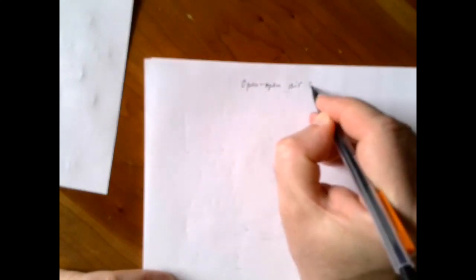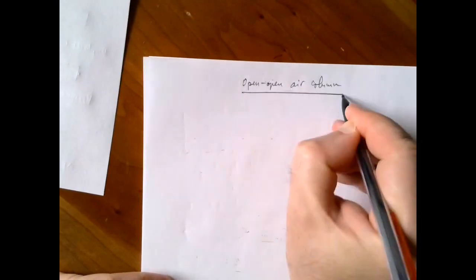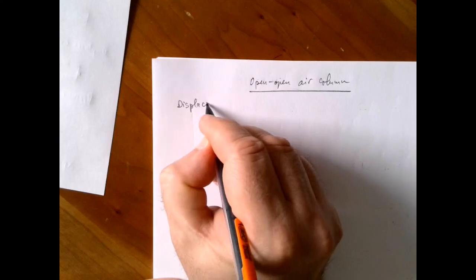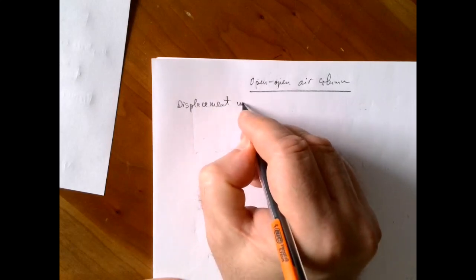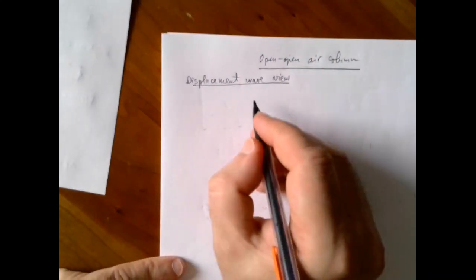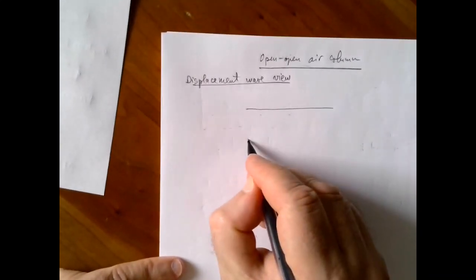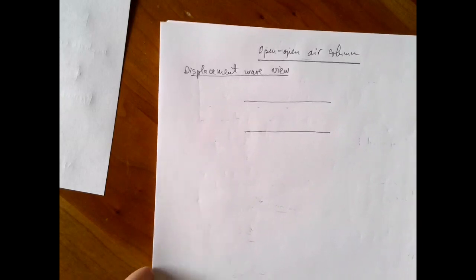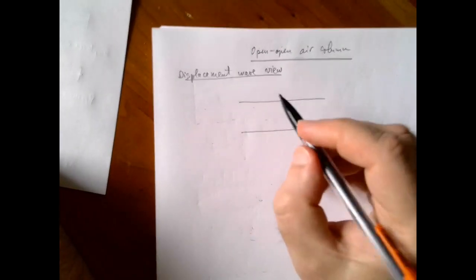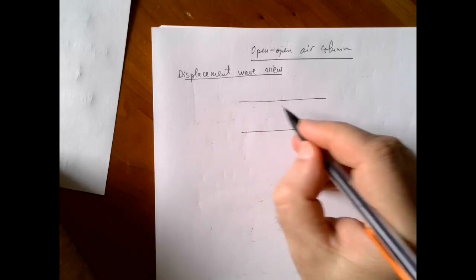A similar discussion can be had for an open air column. And when I do that, let's stick with the displacement wave view, and there is no need to look at the other one. So I have an open column. If it's open, remember I want antinodes here. So that means, how can I have antinodes at both ends?